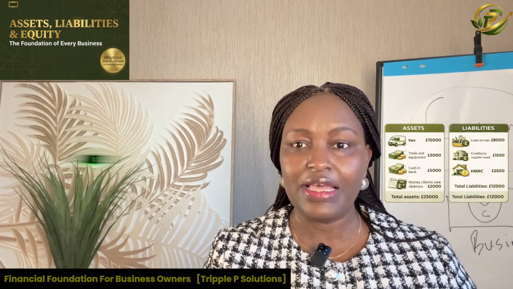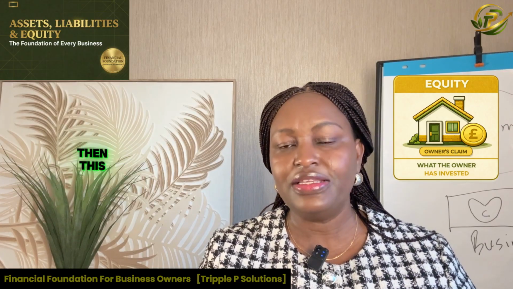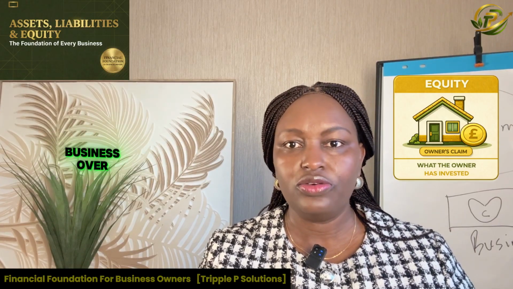Now, what is its equity? That is the value that belongs to the owner. So remember, we said assets minus liabilities equals equity. So if we have total assets of £24,000, take out the liabilities of £12,000, then this sole trader's equity is £13,000. The equity is the value they have built in the business over time.